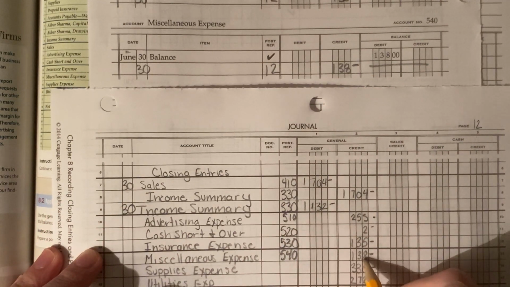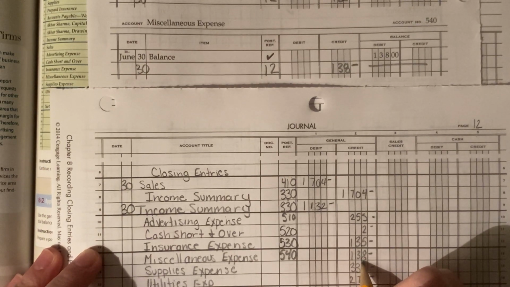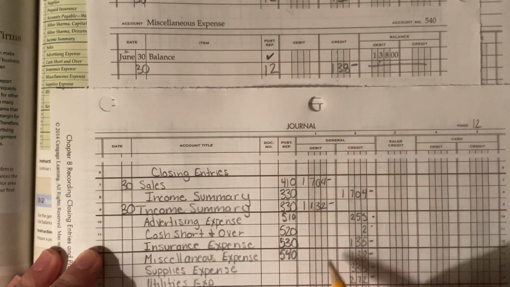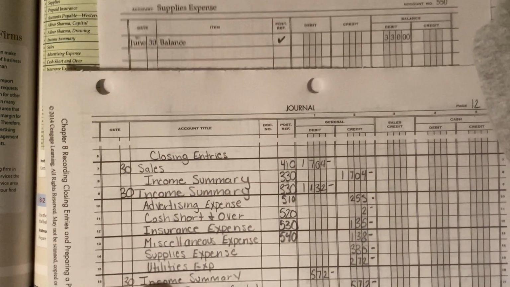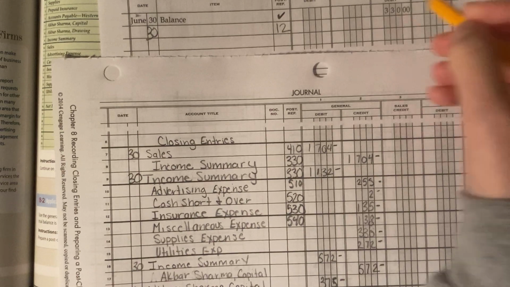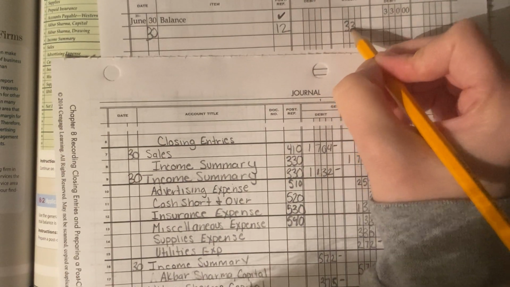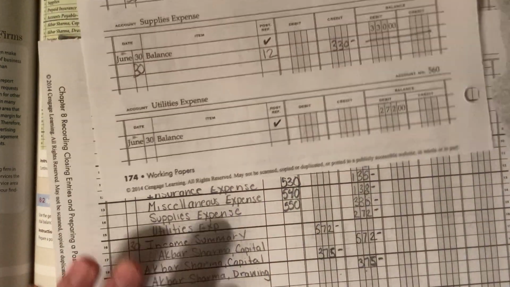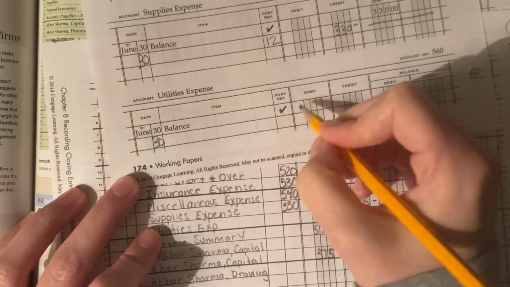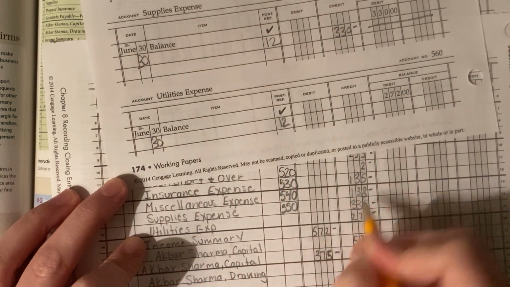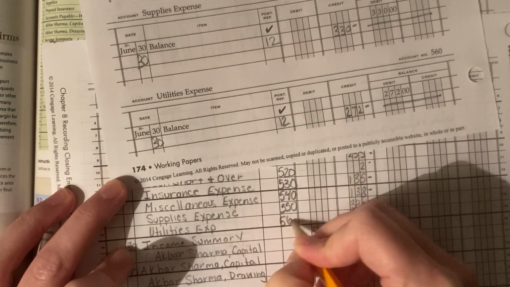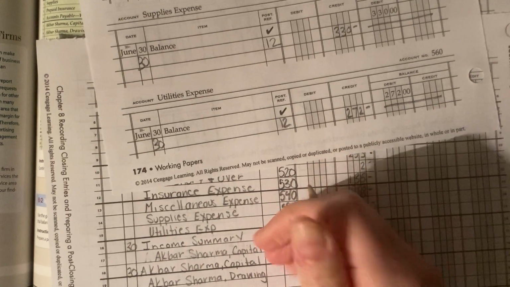Again, I'm getting these numbers from here. 138. And if you did this right, it should be this number, but in the opposite account to close it out. 138. Okay, let's move right along. Supplies expense 30, 12, and credit it for 330. Zero out that 550. Utilities expense is the last one, and I will do 30. Post reference number 12. 272 is the credit. Zero that out. 560 is the post ref. And we got our expenses all posted.